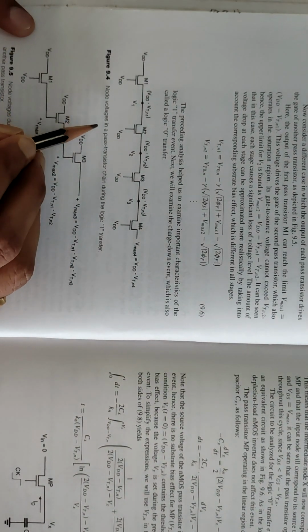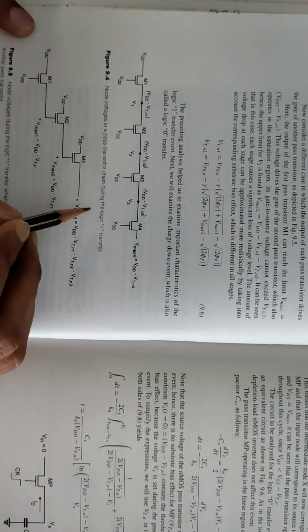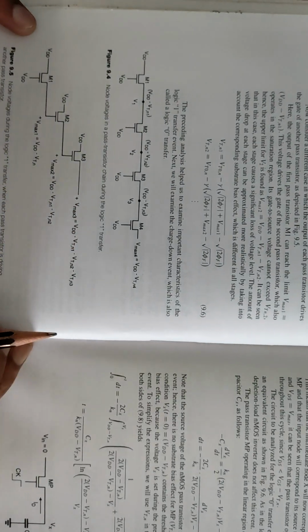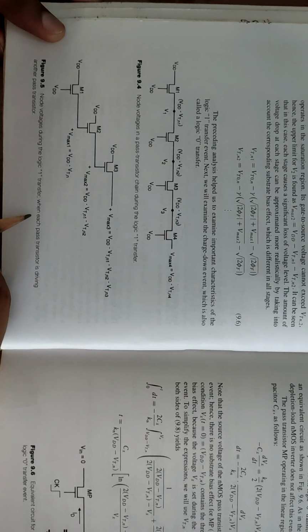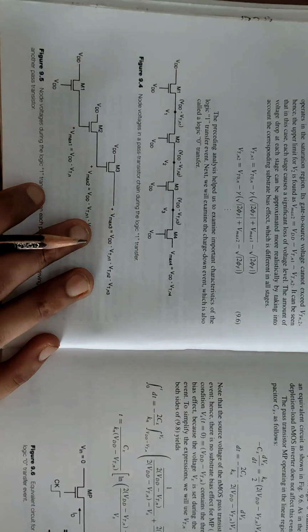Figure: node voltages in a pass transistor chain during the logic 1 transfer. Figure: node voltages during logic 1 transfer when each pass transistor is driving another pass transistor.